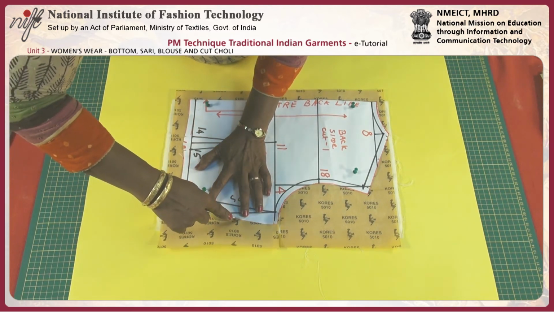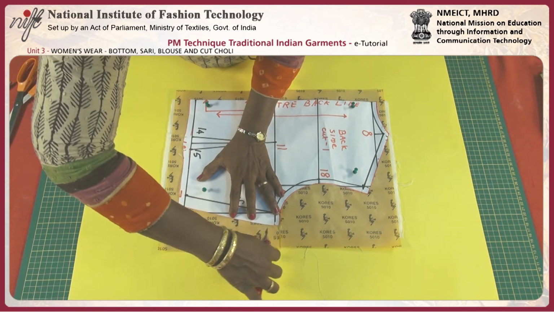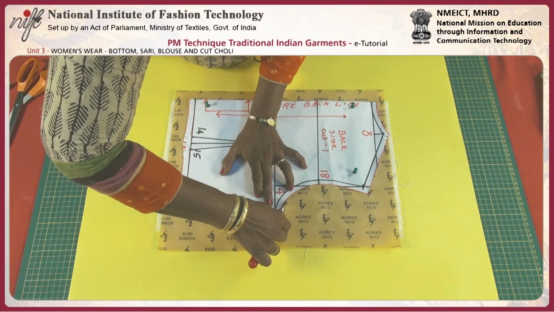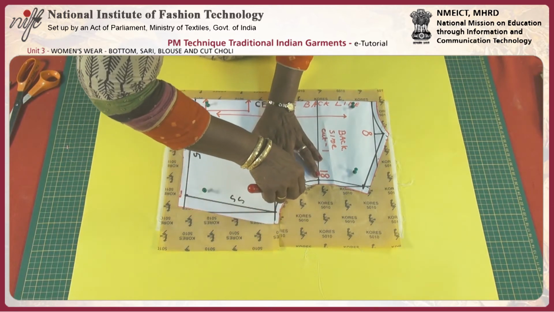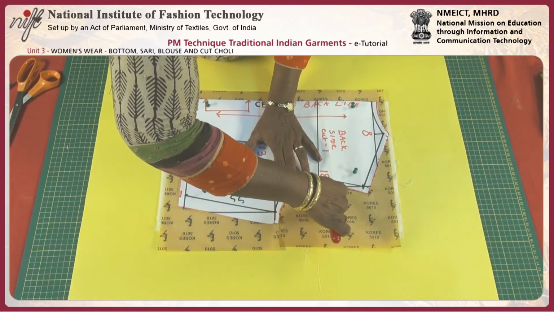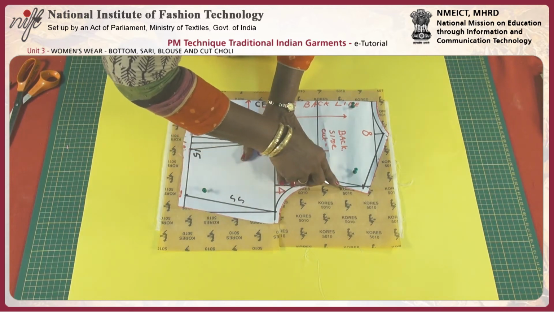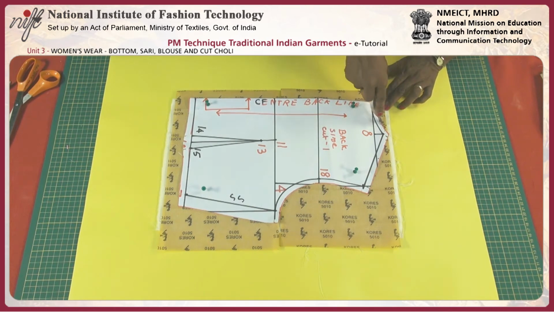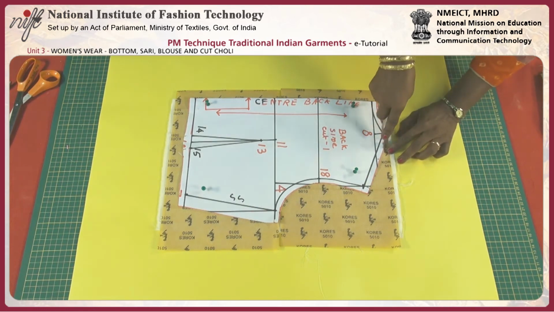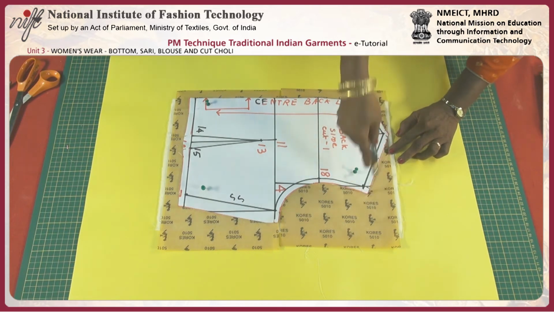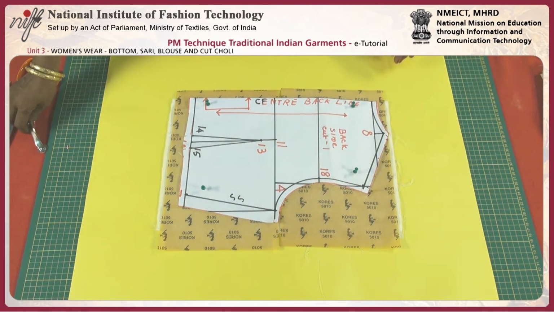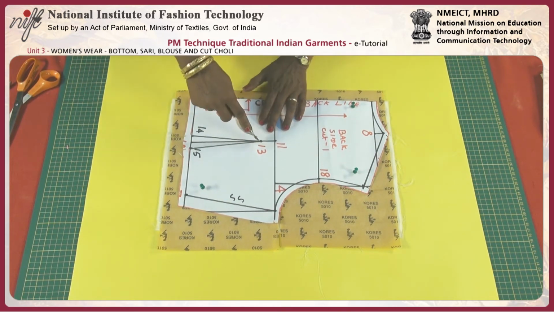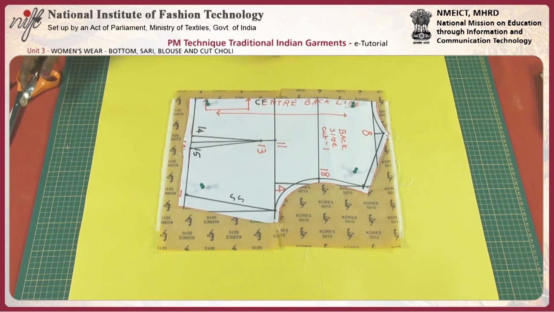Pass the wheel into the notches and trace the cutting line. Then the dart point is to be traced.